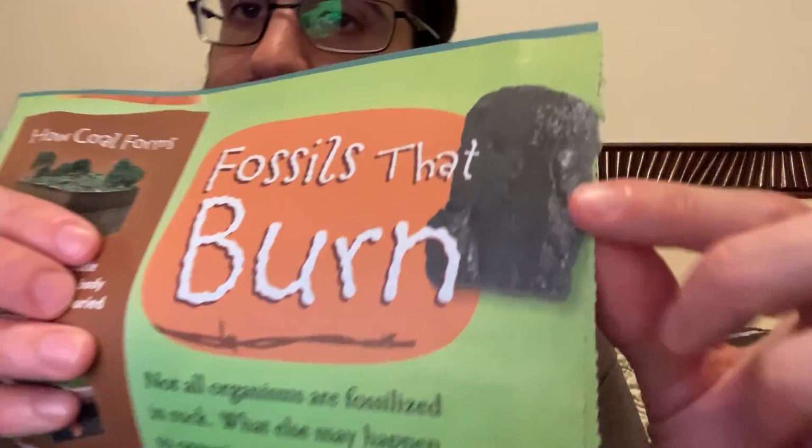Not all organisms are fossilized in rock. What else may happen to organisms when they die? The fossilized remains of the plant shown in this photo may give you a clue. Okay, right there. So that's a picture of a plant that has turned into coal.